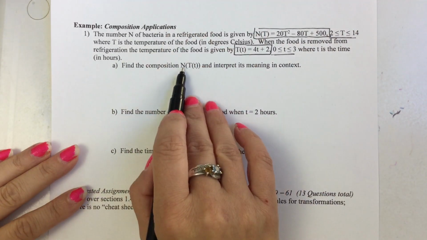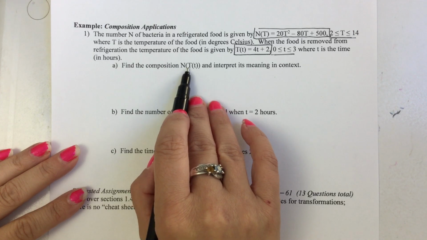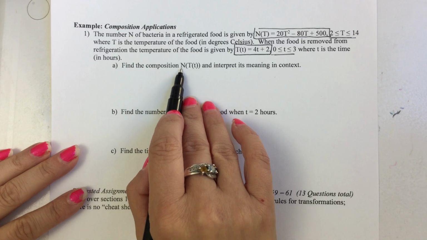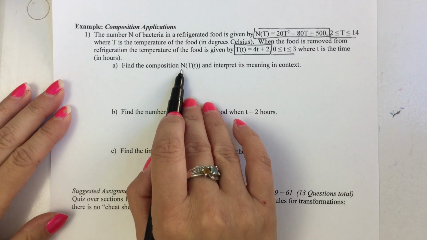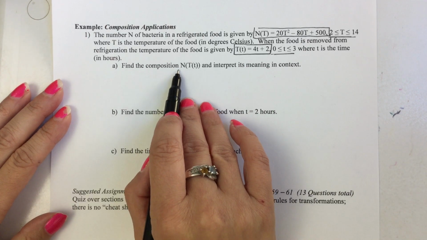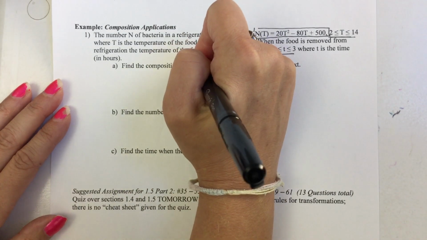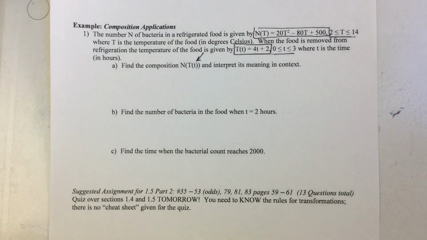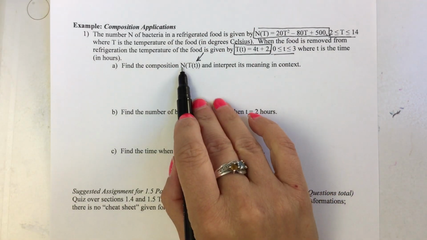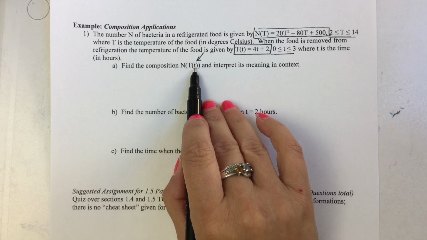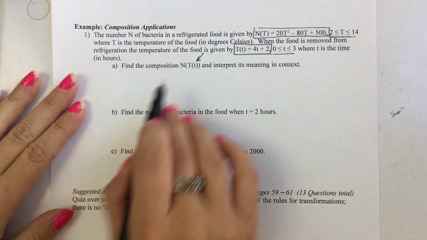They want us to find the composition N of T, so we want to find the number of bacteria. Whatever's on the outside, that's what you're trying to find. The most inner variable, that's what it's based off of. So the number of bacteria based off of the time in hours. Let's go ahead and do that.